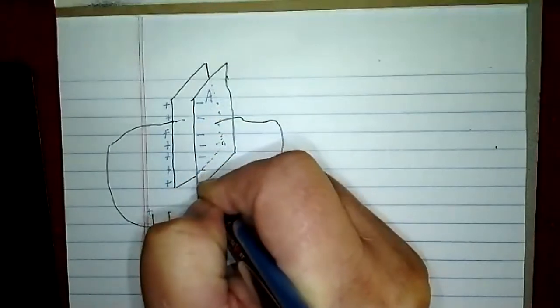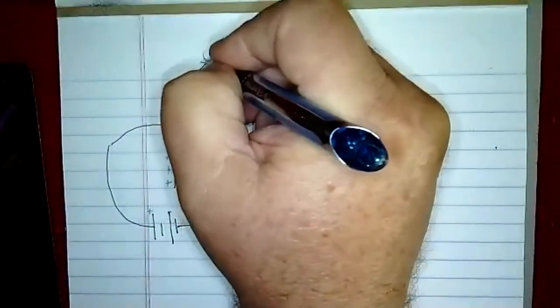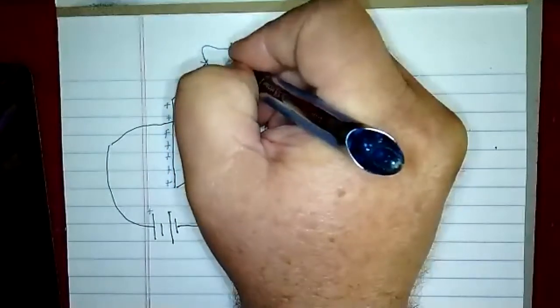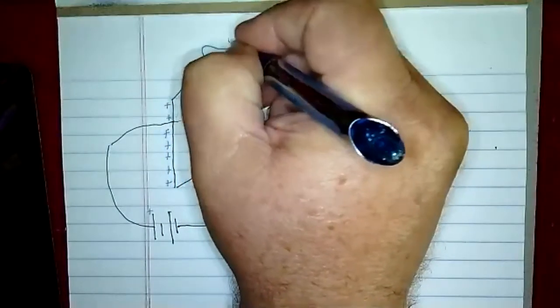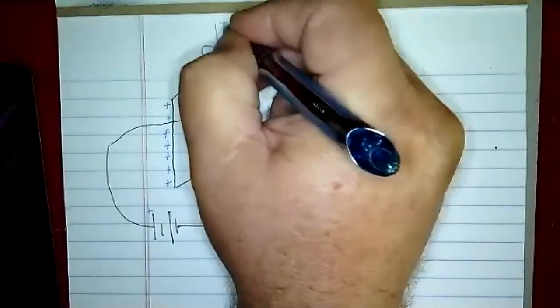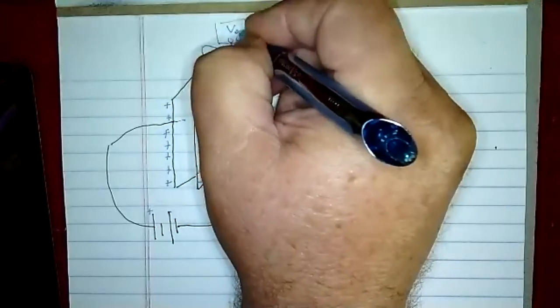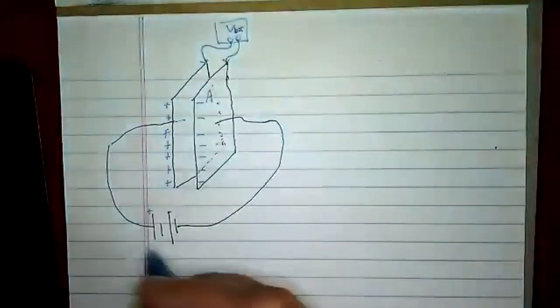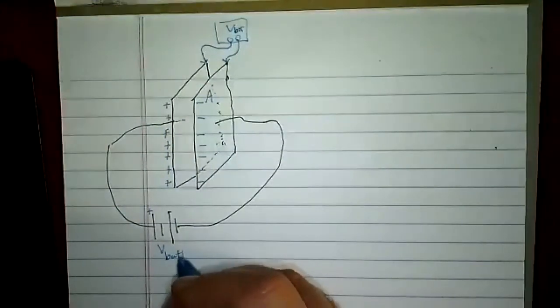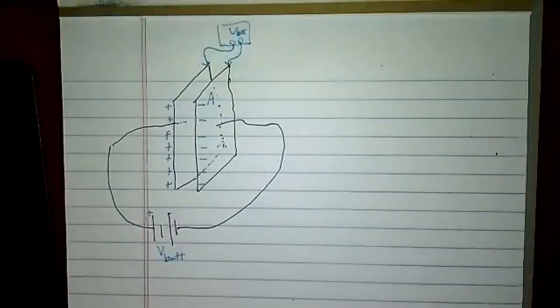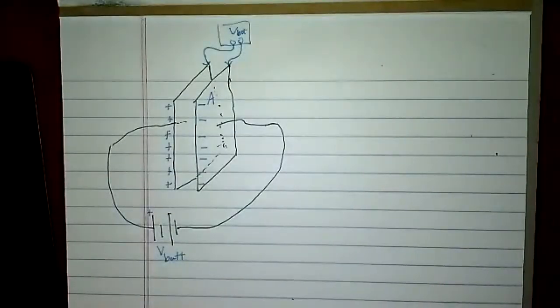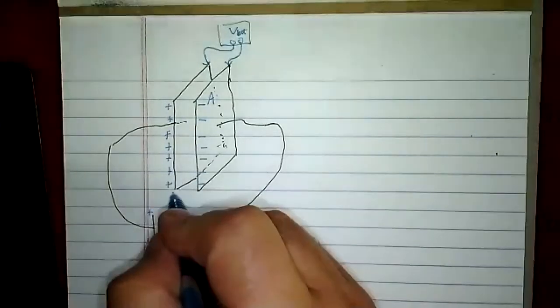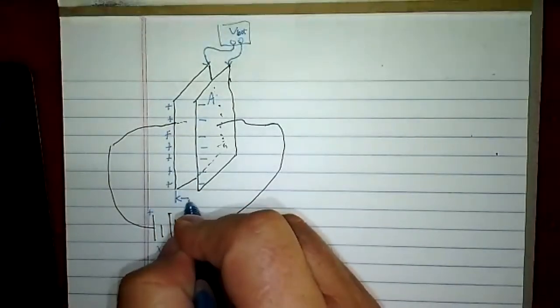Now, once they reach a voltage difference, meaning you touched a voltmeter here and here, once you get a voltage equal to the voltage of the battery, then everything will stop. No more charges will flow, and that's basically how it's going to set up, okay? Well, such a thing is a capacitor, and this distance right here we'll call D.